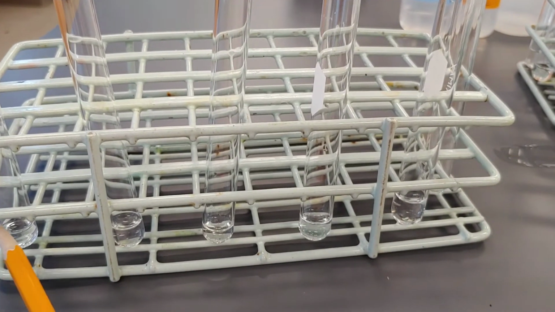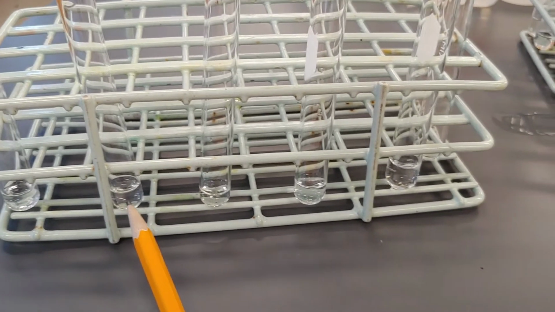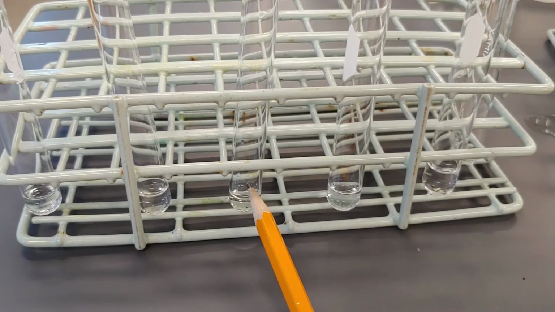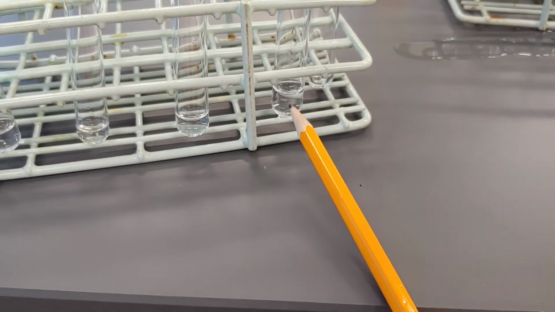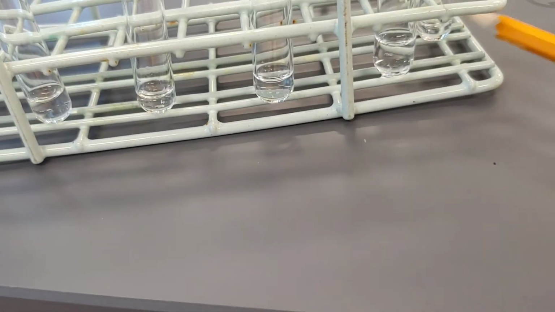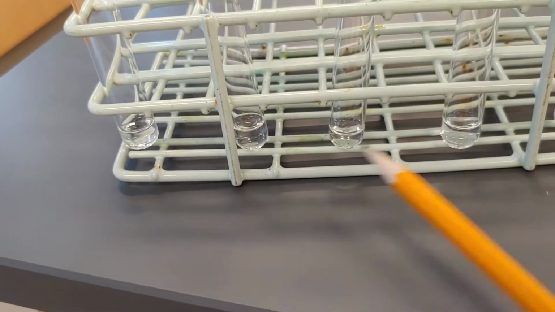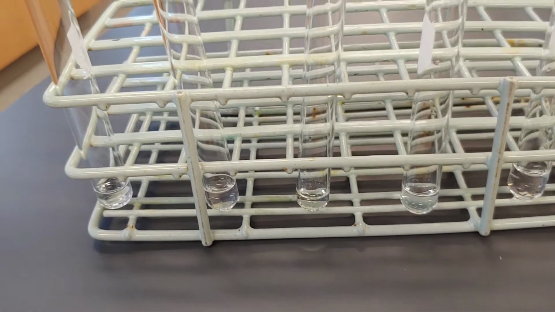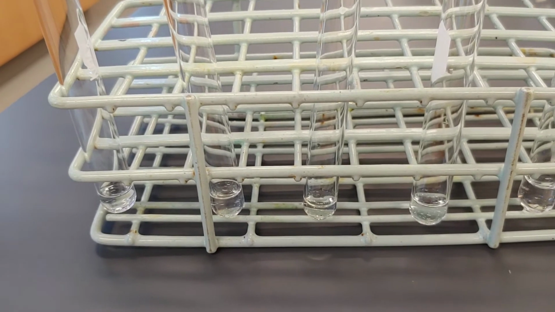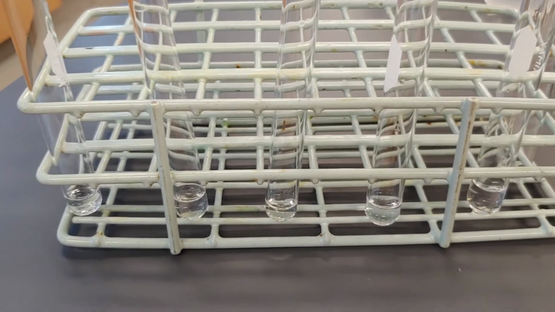In the first one I have barium, and the second one is calcium, then I have lithium, potassium, sodium, and then the last one back here is strontium. So to each of those samples I'm going to add a few drops of ammonium carbonate, and we are going to see what happens.